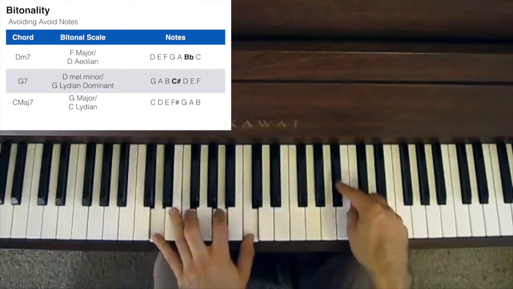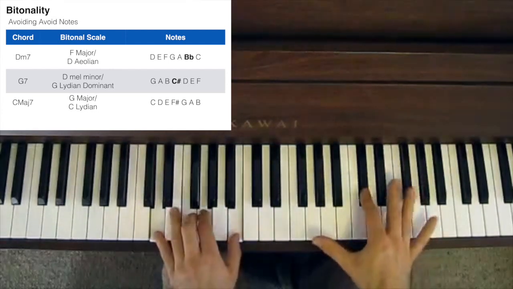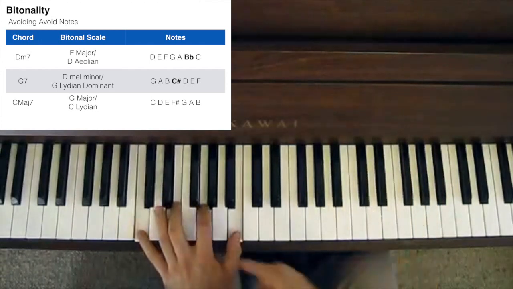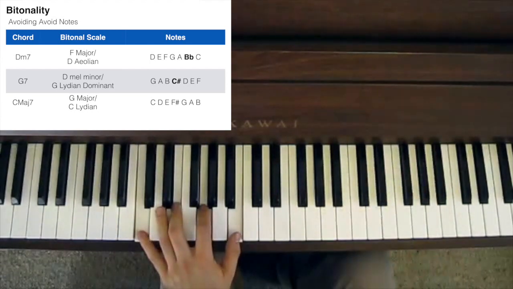Right, so I played the B flat over the D minor 7, the C sharp over the G7, and the F sharp over the C7.